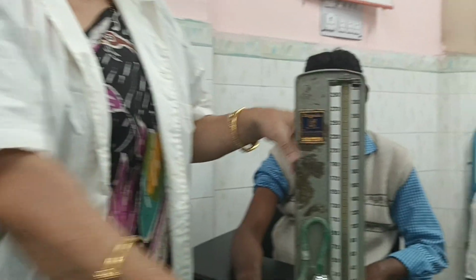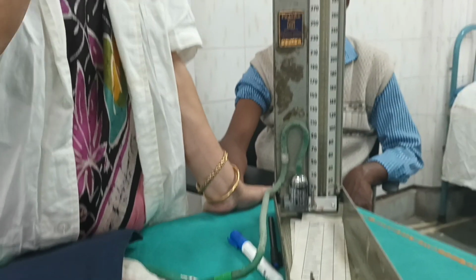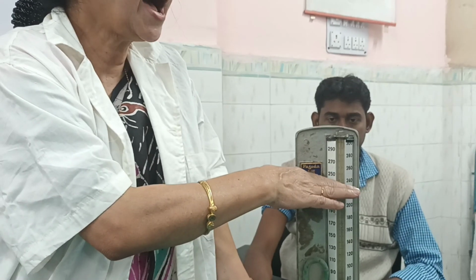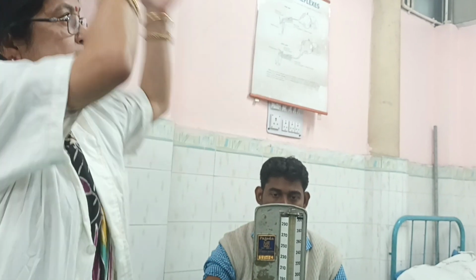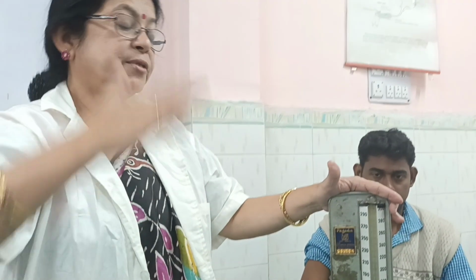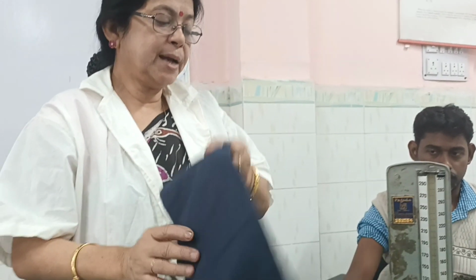And what is the position of the sphygmomanometer? The sphygmomanometer should always be at the level of the observer's eye, the examiner's eye, to avoid parallax error. You can place it high up or below, no matter, but there will be parallax error. So to avoid parallax error, the instrument should be at the level of the observer's eye and the cuff should always be at the level of the heart.